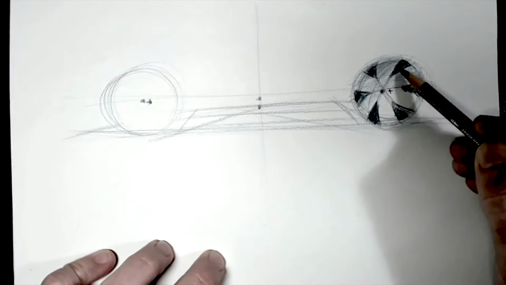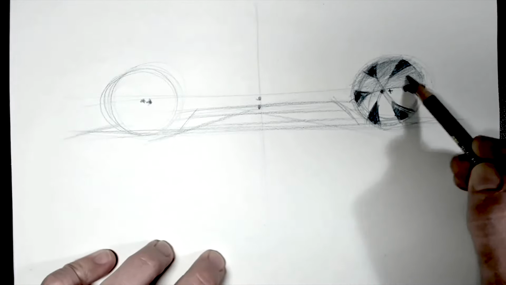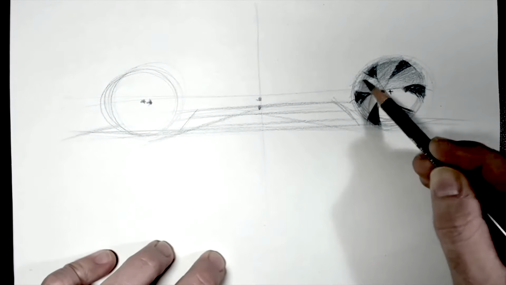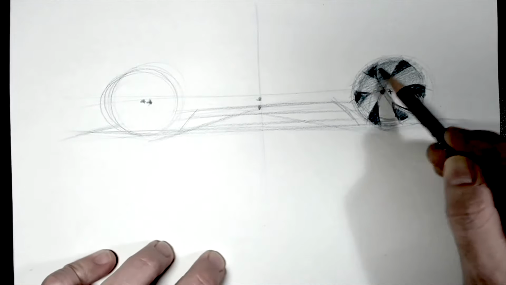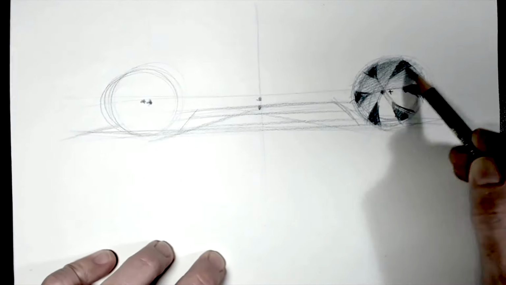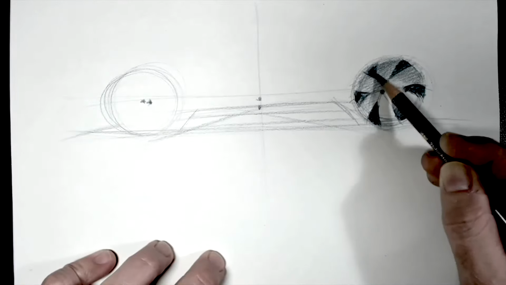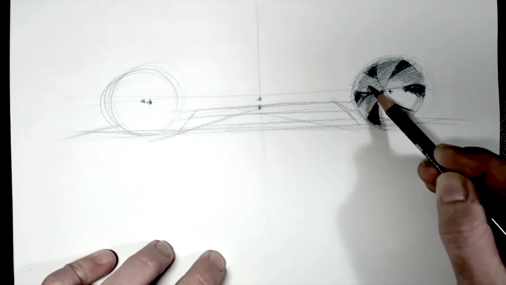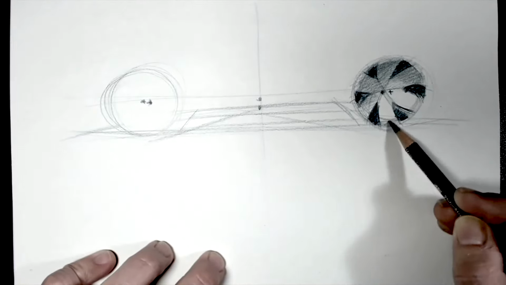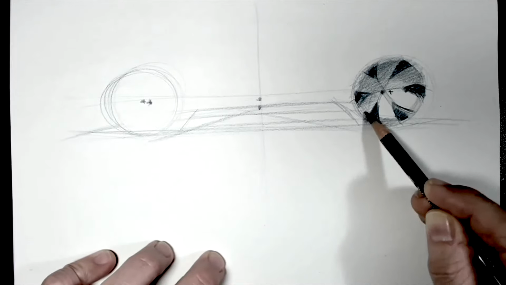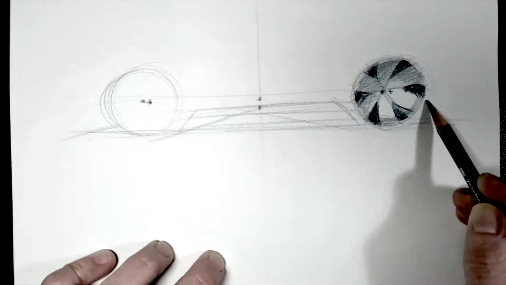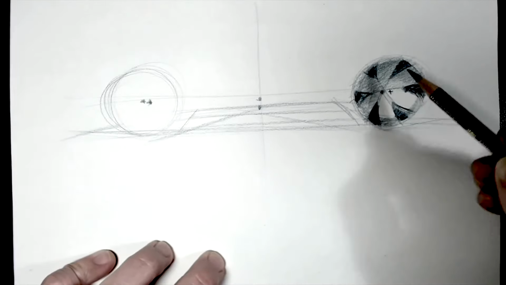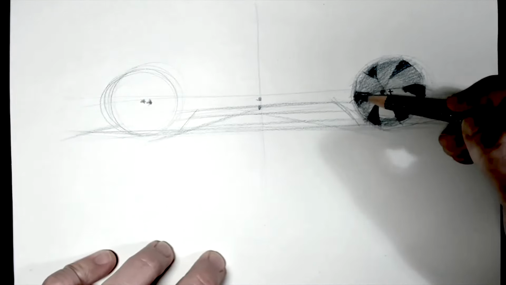So I increase a little bit the shadow in this area. And you can see that now the section, the real section of this wheel, it's much more understandable. Now we can really understand what's going on.